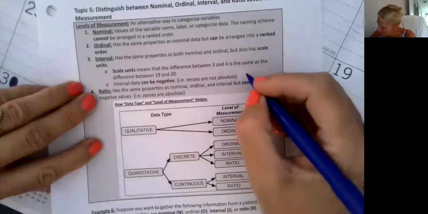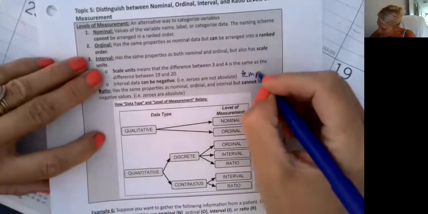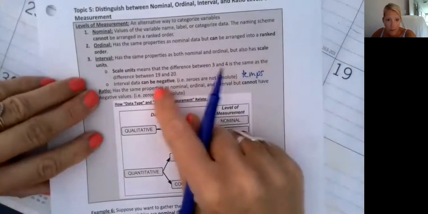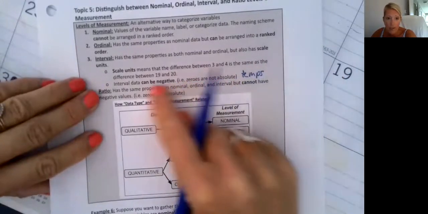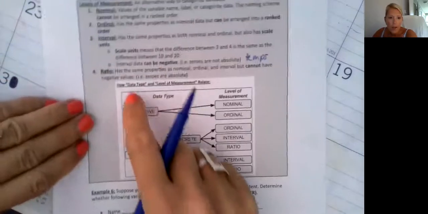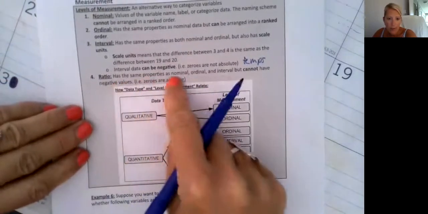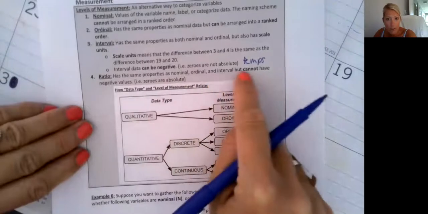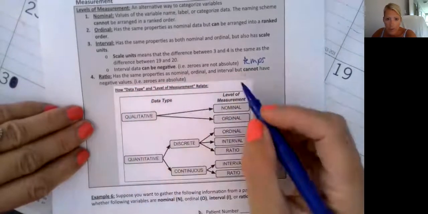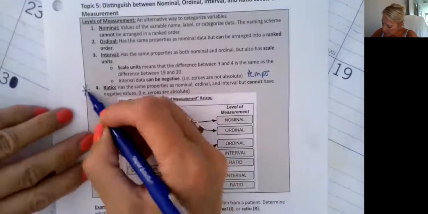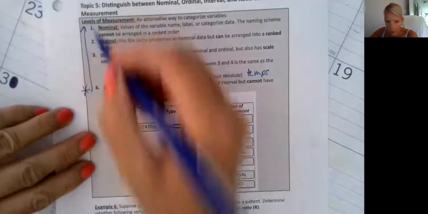So temperatures, those would be considered interval data because they can be negative. Ratio values have the same properties as nominal, ordinal, and interval, but cannot have negative values. So I usually start with the question of ratio and then work myself backwards.